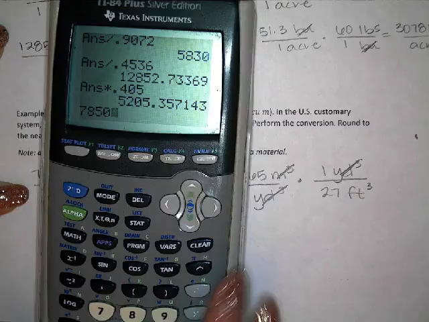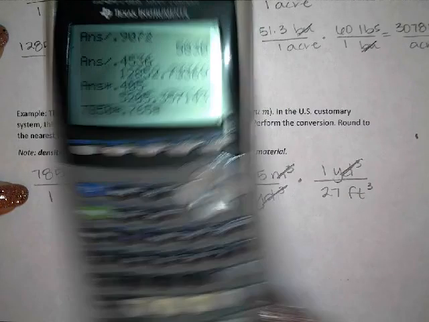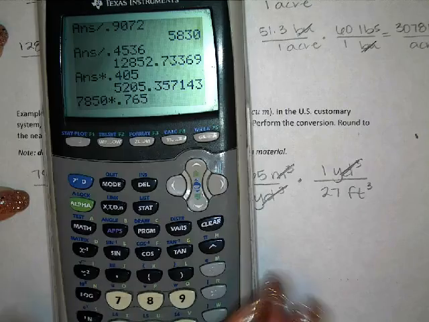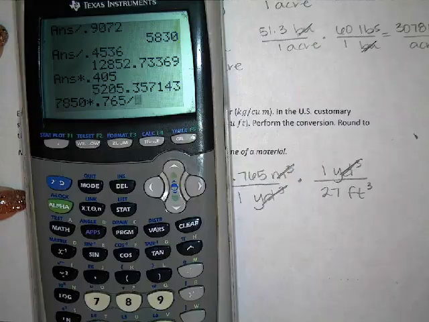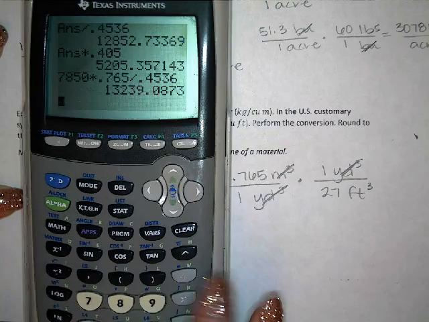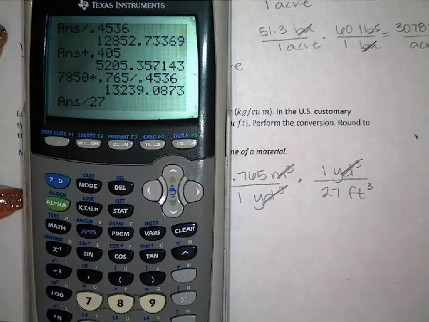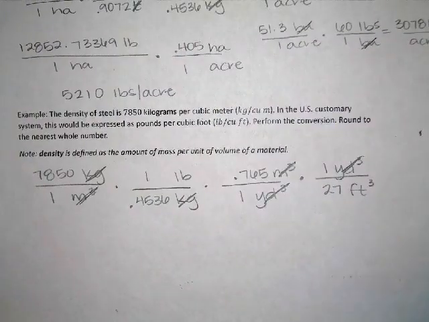And then I'm dividing by 27. Okay, and it said round to the nearest whole number. So 490.3, the nearest whole number is just 490. So 490 pounds per cubic foot.